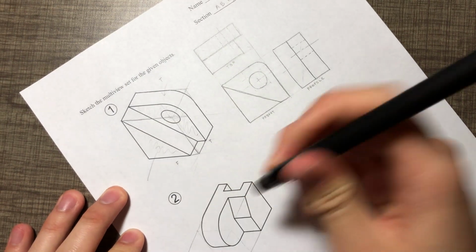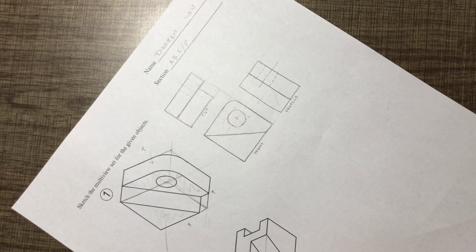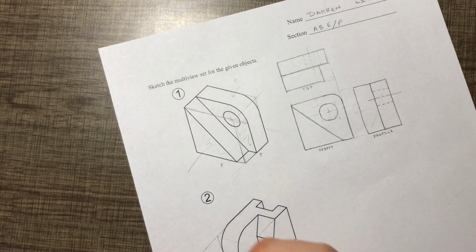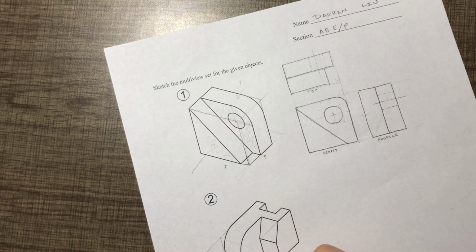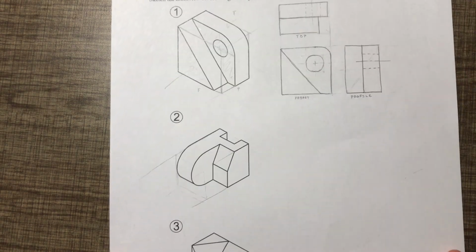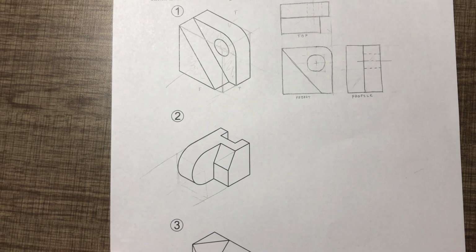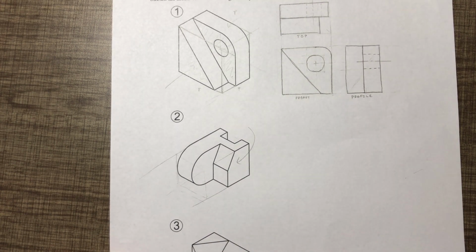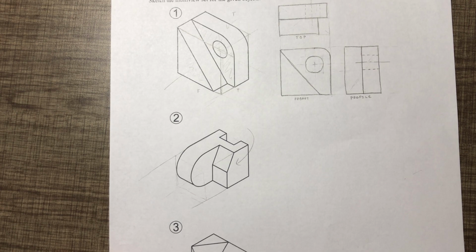Oops, this probably shouldn't be so low. How's that? Sort of close? Okay. Which one is my front face? I think my front face is this one. This is the one that's most descriptive. It's got a bunch of features, it's got that curve. It's probably going to be a lot easier to get all of my aligned views from that one.